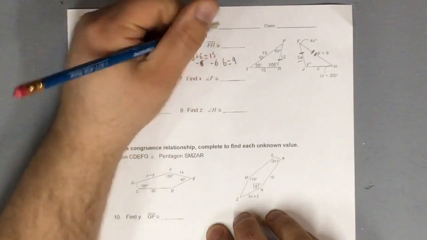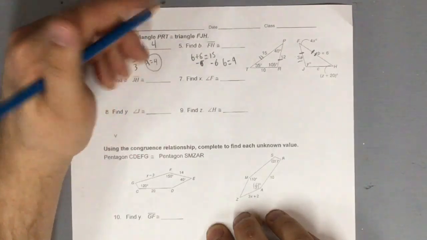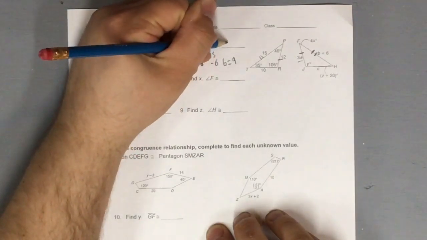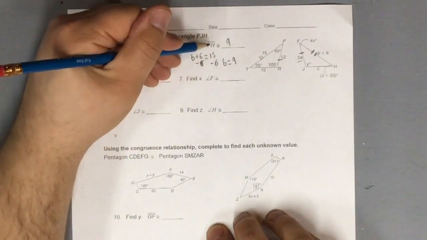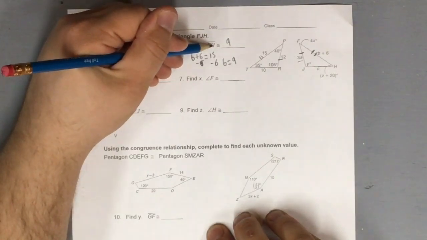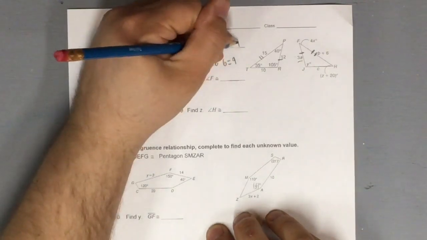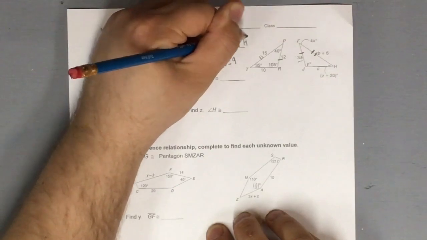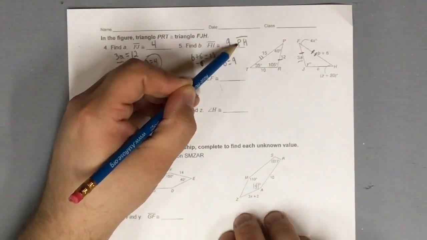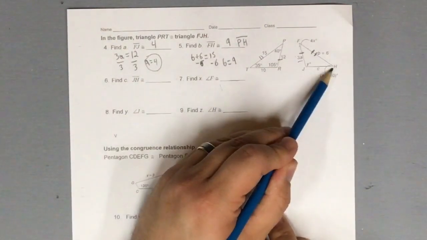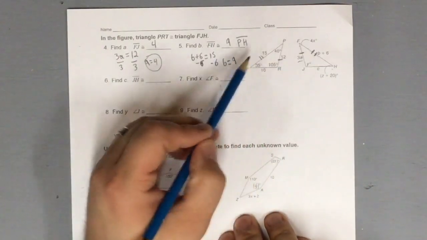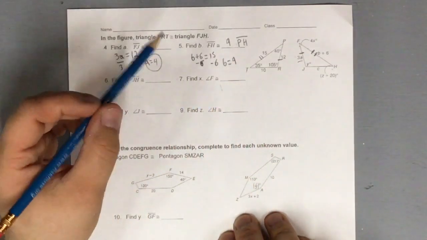So for this one, what I want to write is B is equal to 9, which also means that FH is equal to PT. This part you won't have to put on your homework, but it's saying that FH is the same measurement as PT over here. That's what we're looking at.